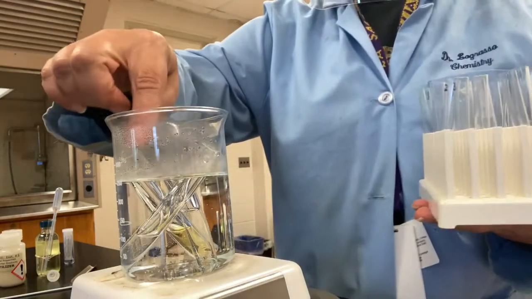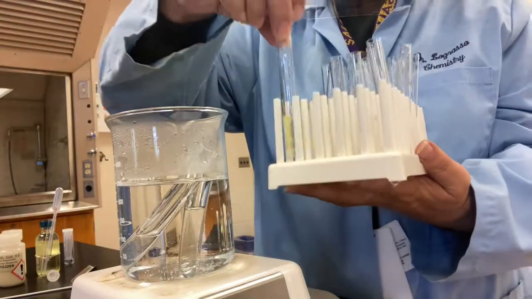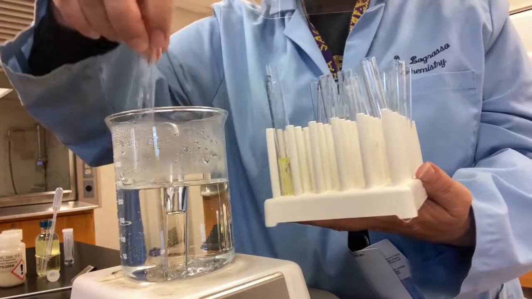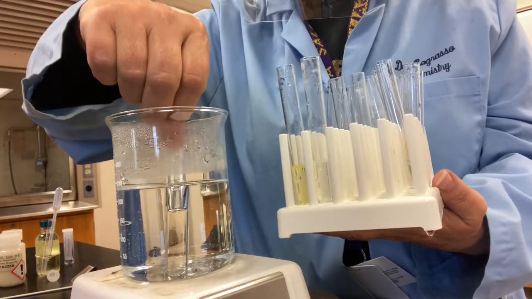Hopefully it's not too hot. Ouch, ouch. Hopefully it's me doing this and not you. Ow! Don't have my test tube rack.